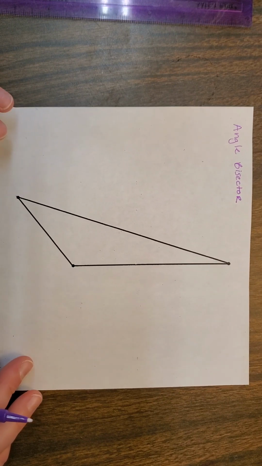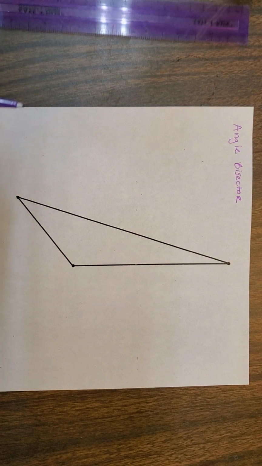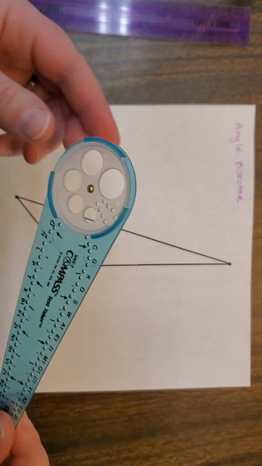All right, so here we are. Then we're going to create an angle bisector. So if you didn't quite catch on in class, here's just an extra instructional video. So you are going to need a compass.